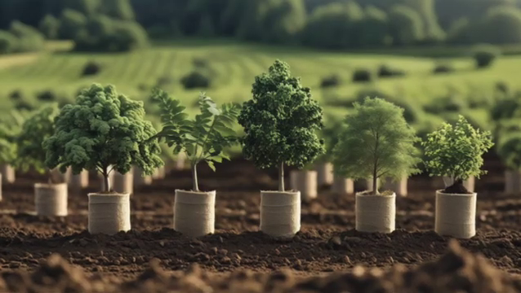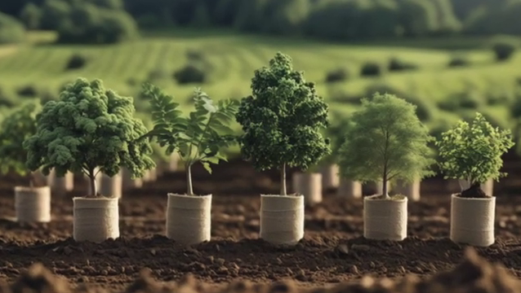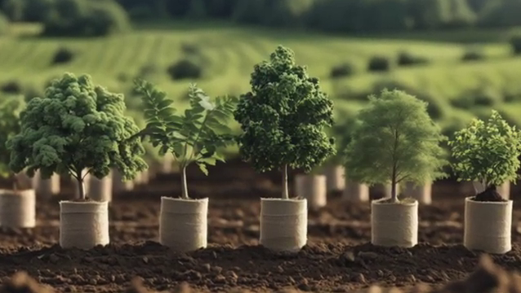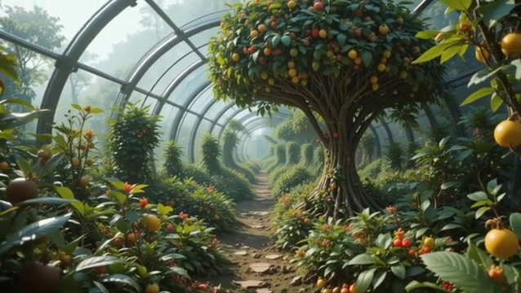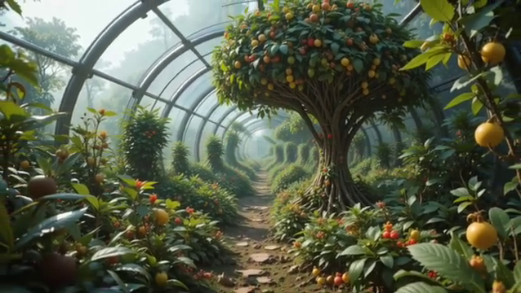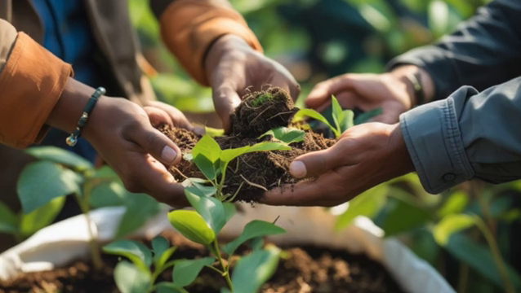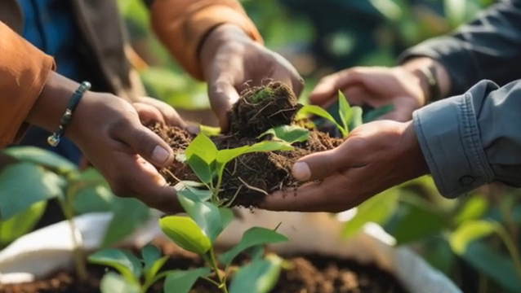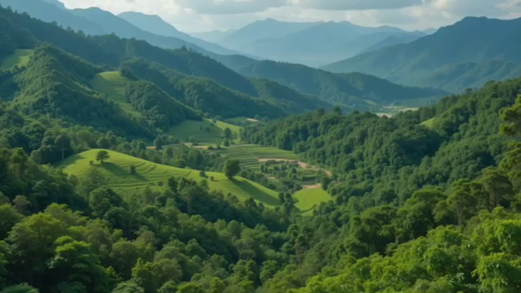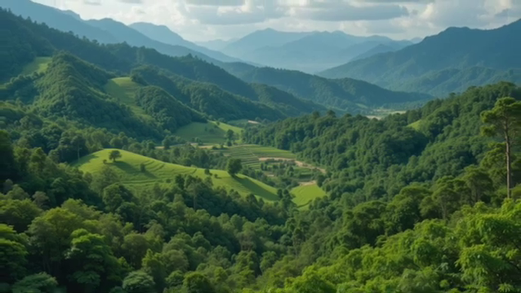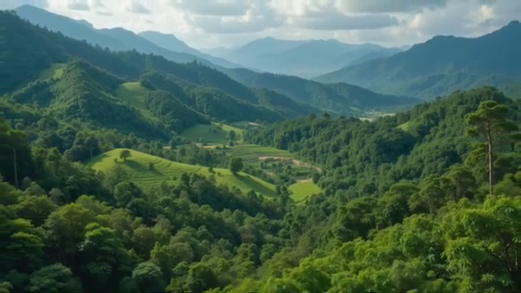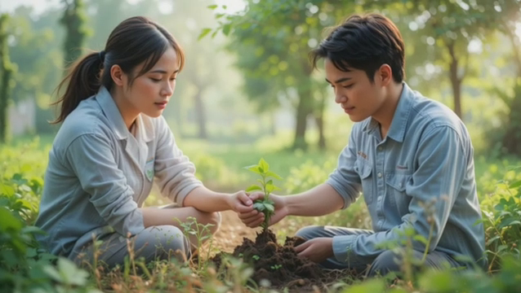Planting high carbon sequestering species. Choosing tree species with high carbon uptake potential is crucial. Fast-growing trees like eucalyptus, poplars, and bamboo sequester more carbon, while species with long lifespans, such as oak or sequoia, can store carbon for centuries. Ensuring that these species are planted in optimal conditions enhances their carbon capture capacity.